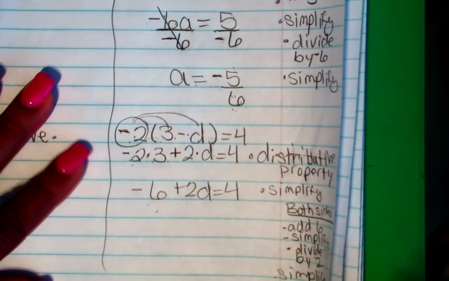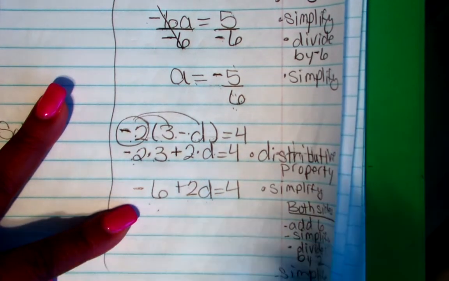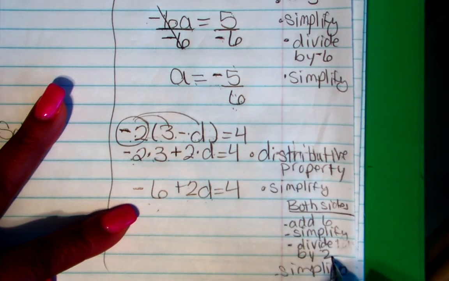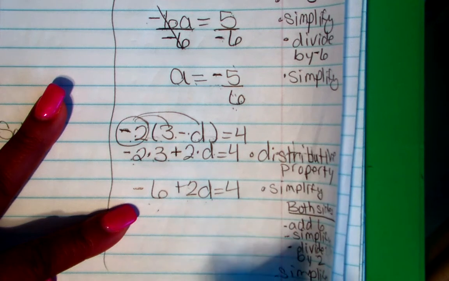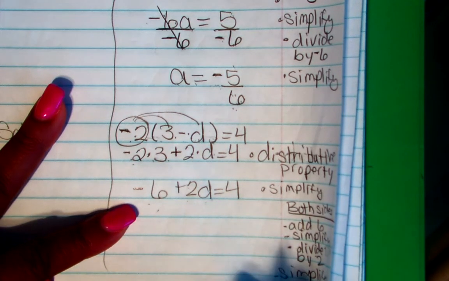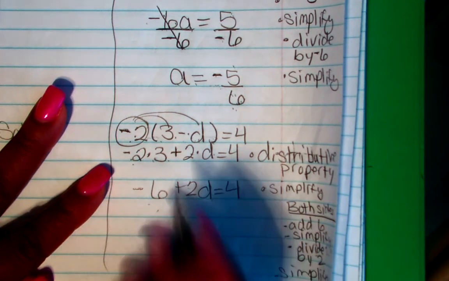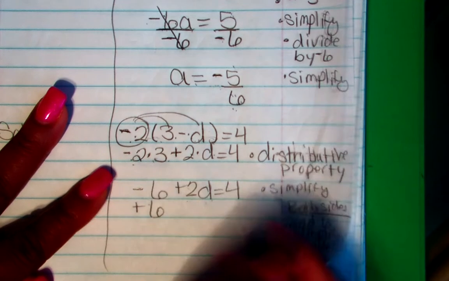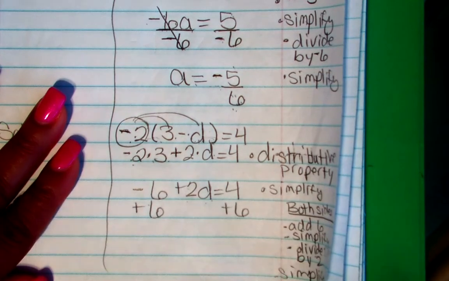Okay, so here we go. I wrote this here. If you can't read it, just slow the video down and listen to the words I'm saying, you will get it, okay? So add 6 to both sides of the equal sign.